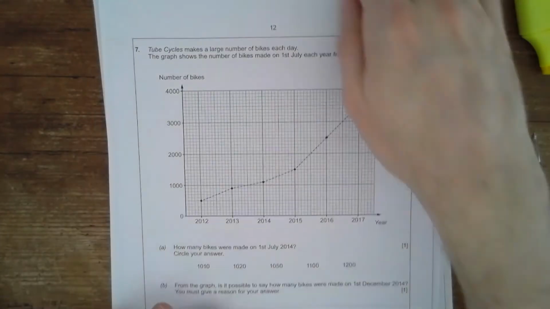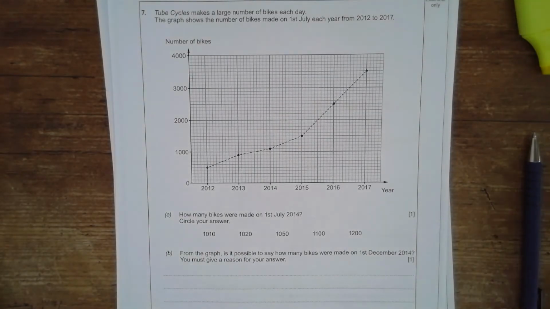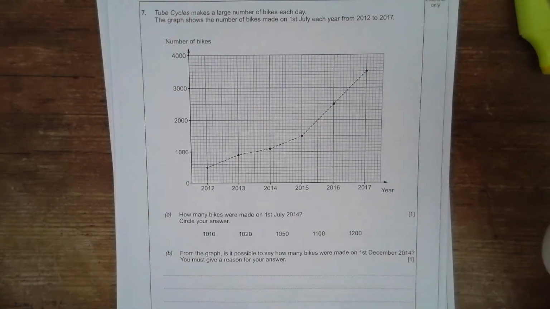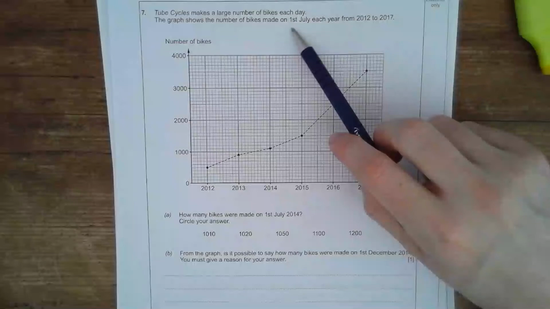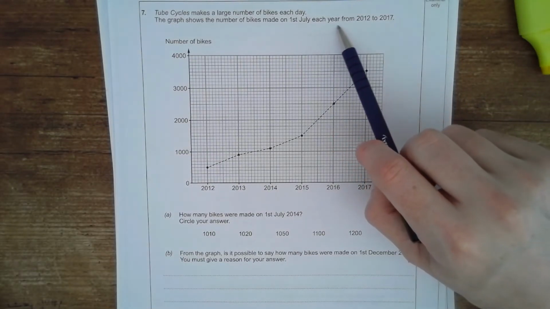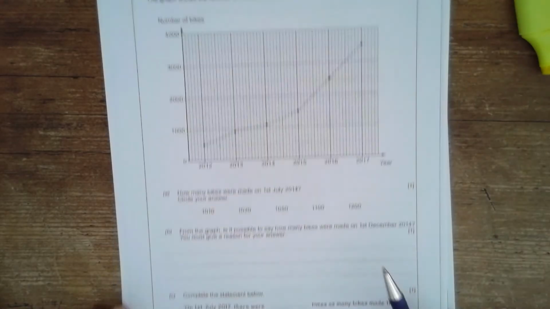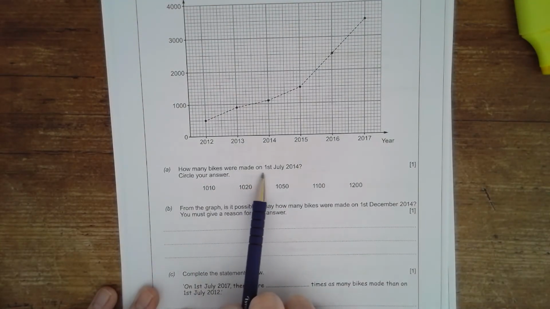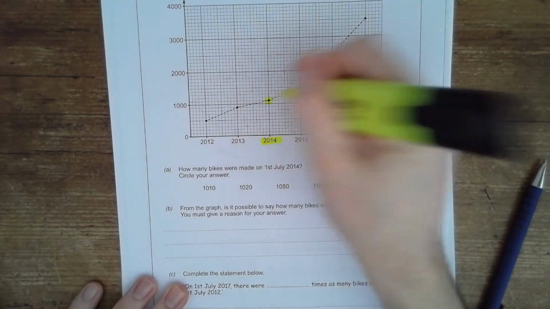Okay, then question 7. Have a quick read of the question, get your head around it, and I'll start going through it. Tube Cycles makes a large number of bikes each day. The graph shows the number of bikes made on the 1st of July each year from 2012 to 2017. How many bikes were sold on the 1st of July 2014? So 2014, that is my answer there.